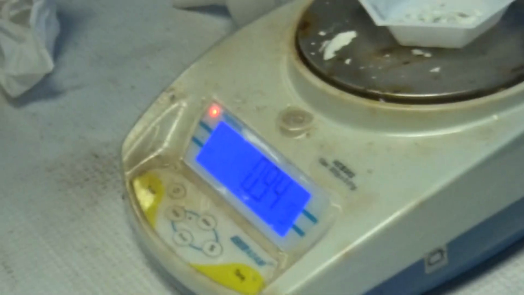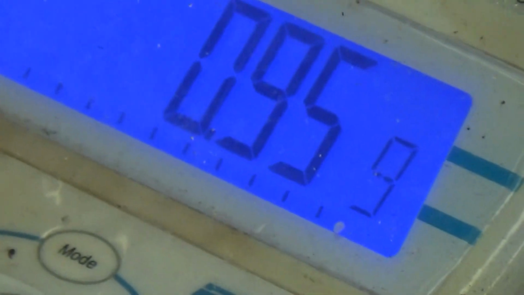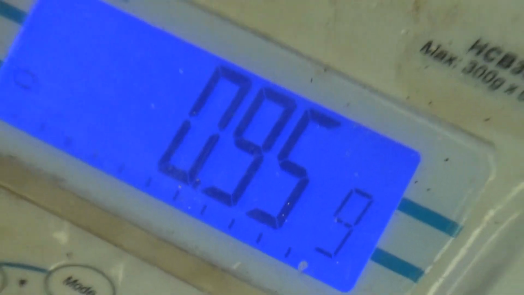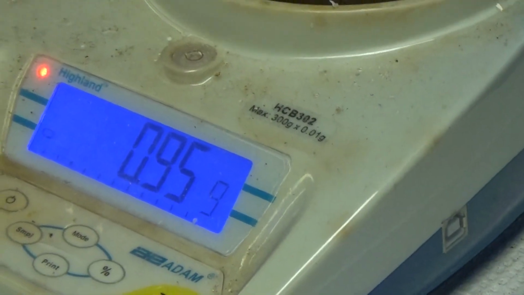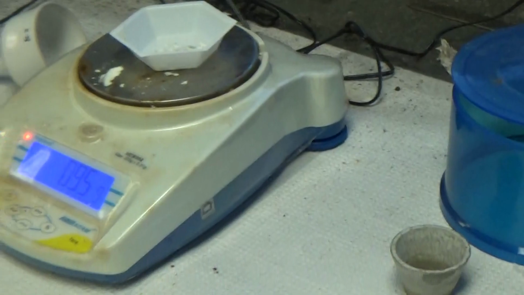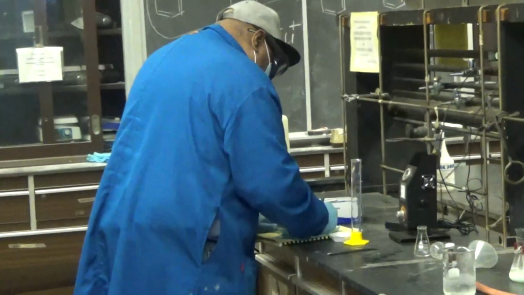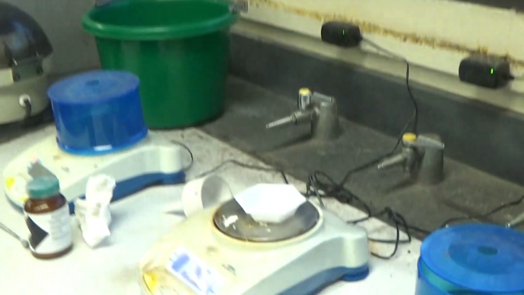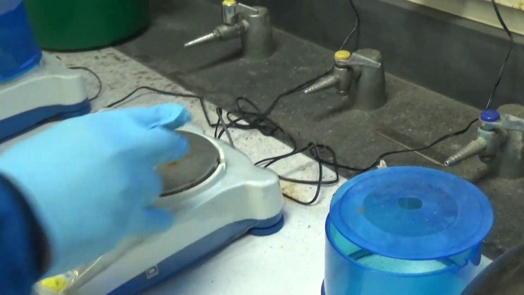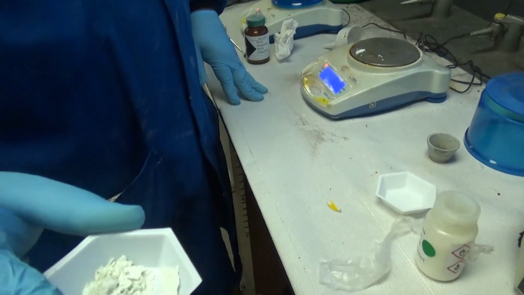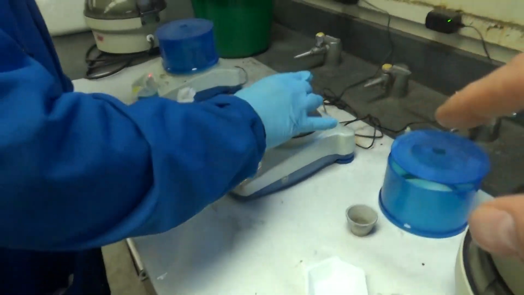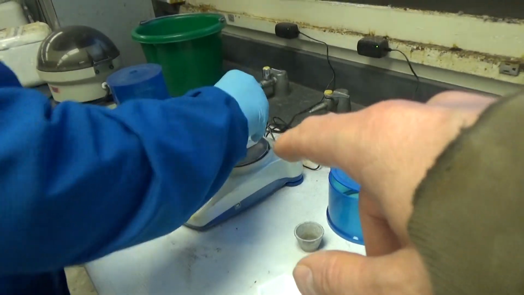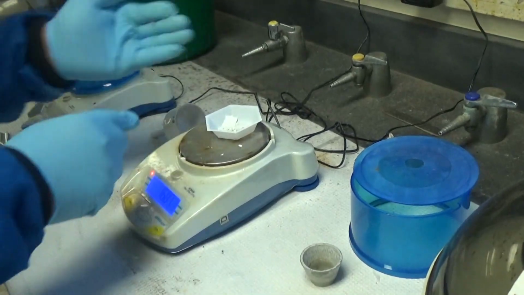Okay, that's 0.94. 0.94 gram of crude product. Roughly 0.9495 grams of crude product. Here is a crude product. And a little bit today on the balance. Do you want to get that out? Okay, good. Get your yield up. There you go.